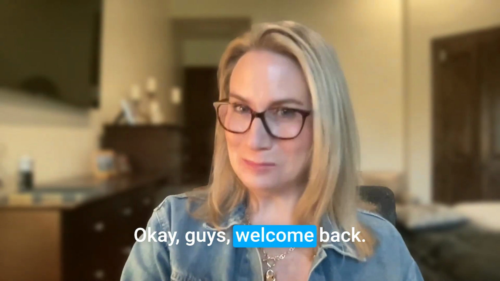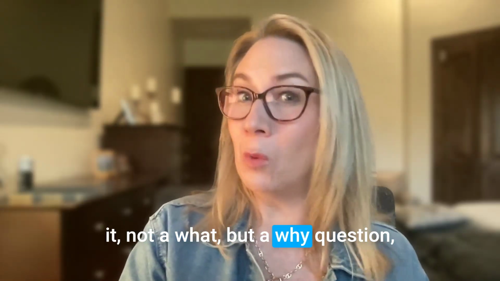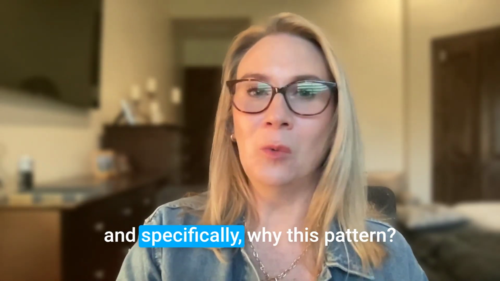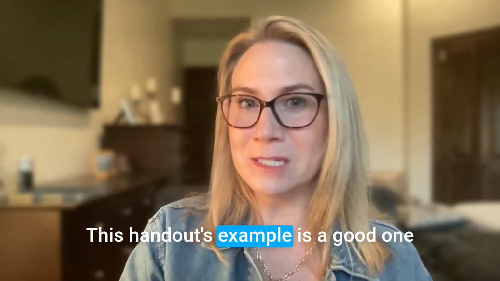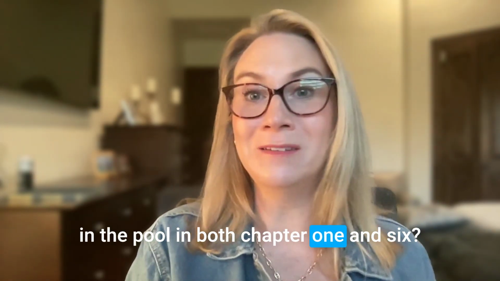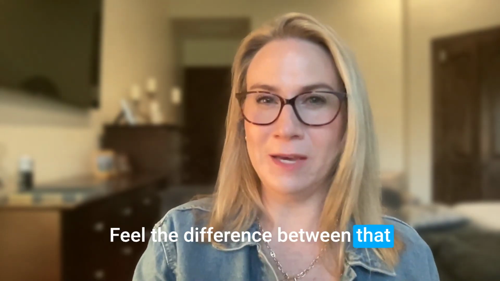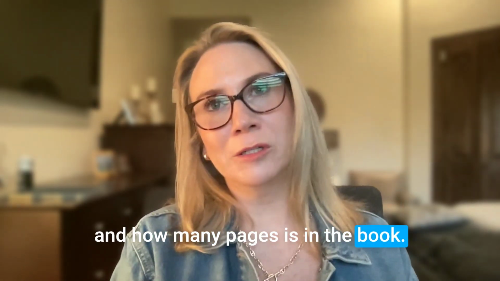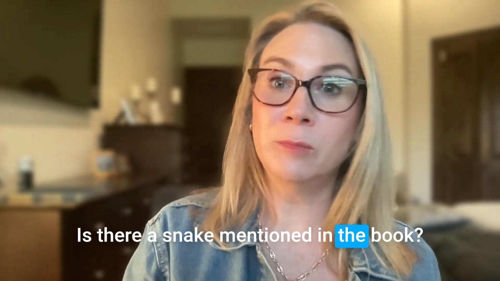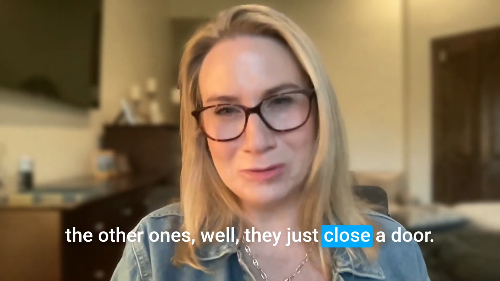Okay, guys, welcome back. So your question this week is not a what, but a why question. And specifically, why this pattern? This handout's example is a good one. Why does Steinbeck put a water snake in the pool in both chapter 1 and 6? We discussed that a bit last time. Feel the difference between that and how many pages is in the book? Is there a snake mentioned in the book? One of the questions opens the door, and the other ones, well, they just close a door.